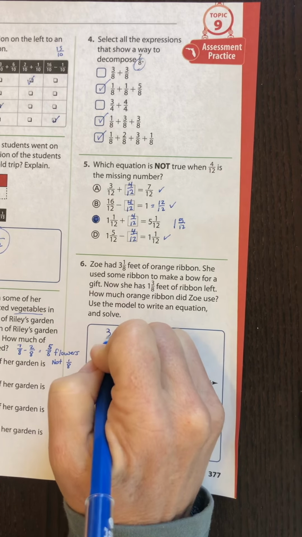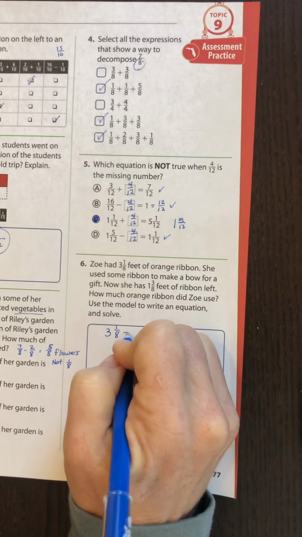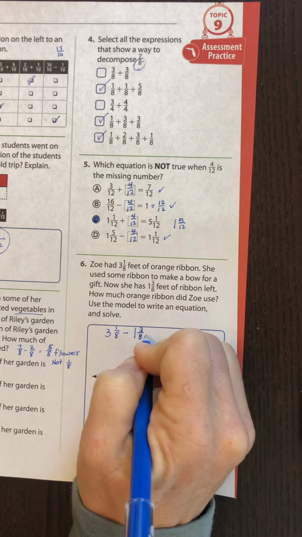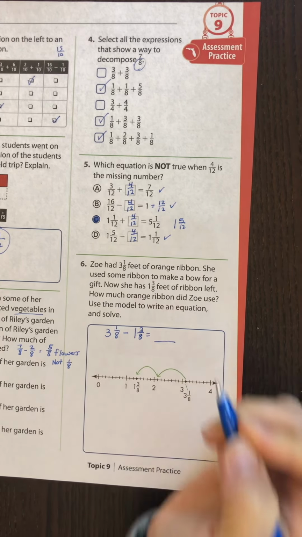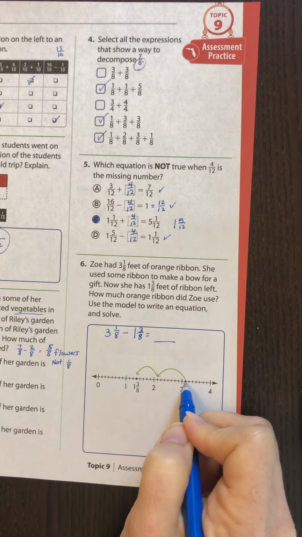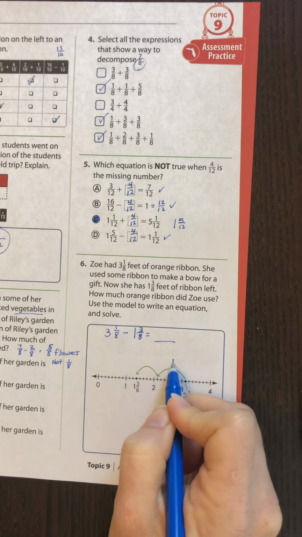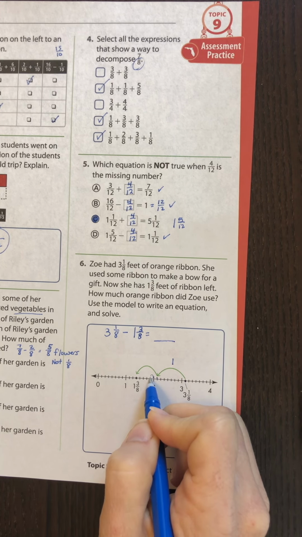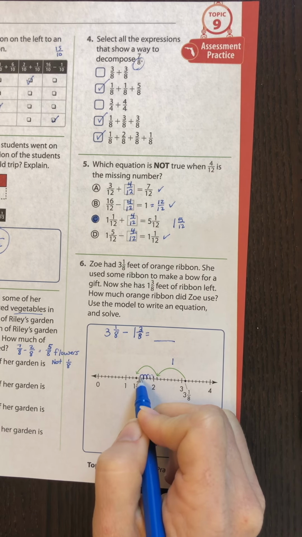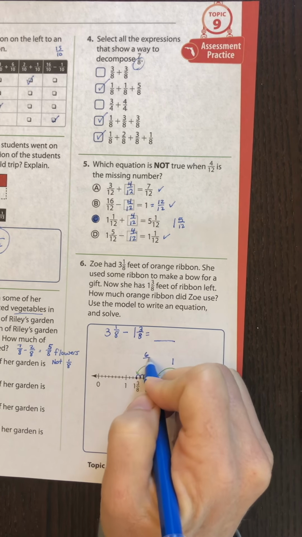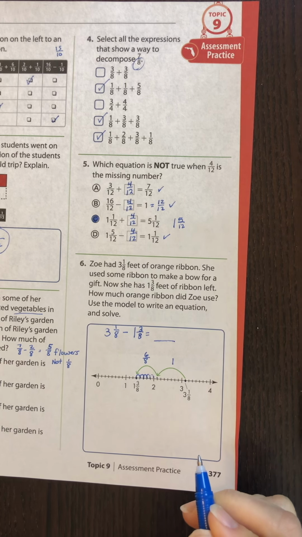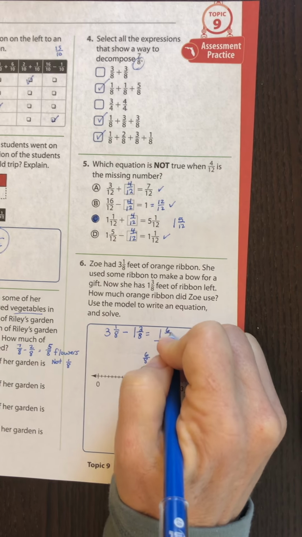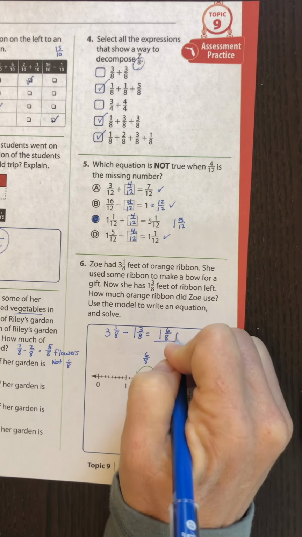All right, so our equation, she started with 3 1/8. She used some, now she has 1 3/8 left. How much did she use? So we go from here to here is 1 whole. Then we have to count eighths. 1/8, 2/8, 3/8, 4/8, 5/8, 6/8. So Zoe used 1 6/8 feet.